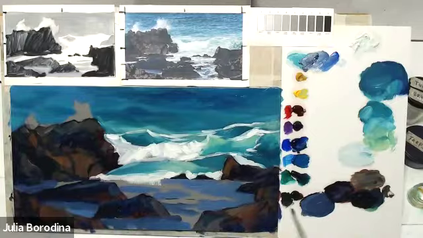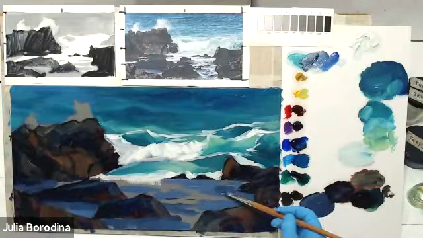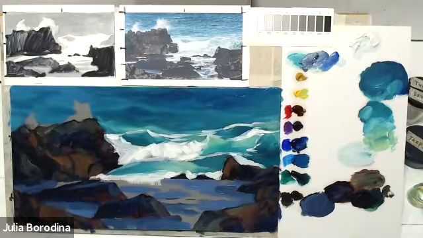Anything else here? Anything else deeper in tone? I think that should be enough. Anything on this side under the white? Perhaps a little. Okay, that's okay. Right, wiping my brush again.